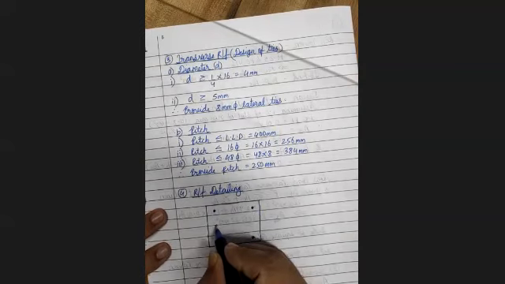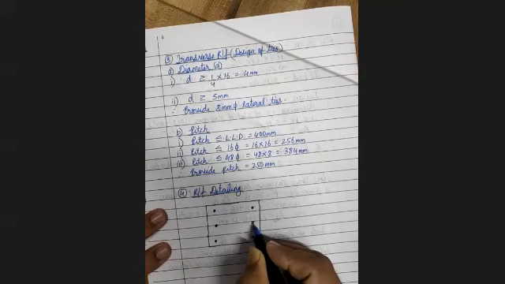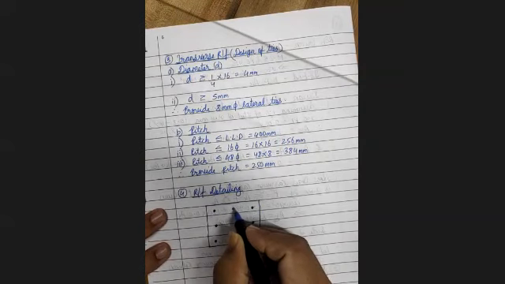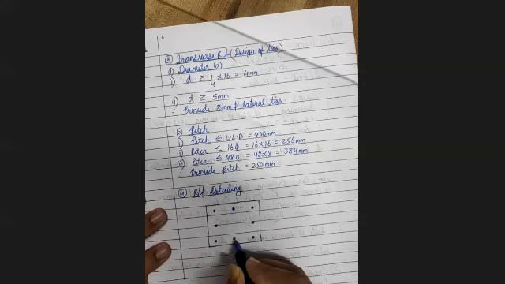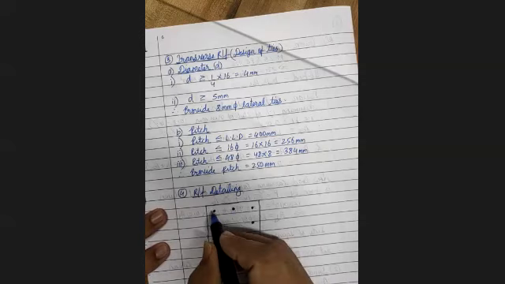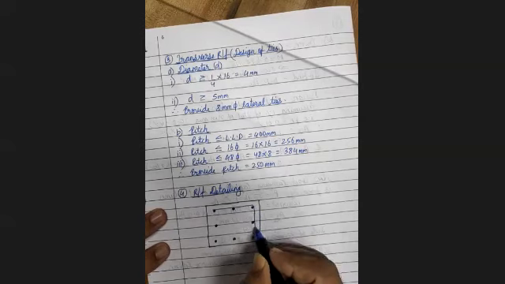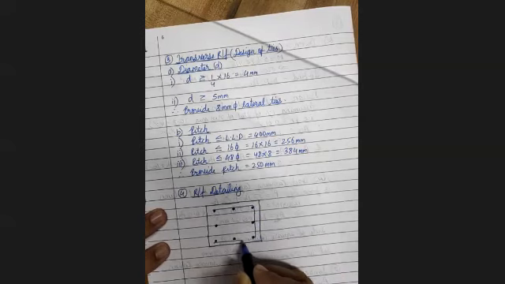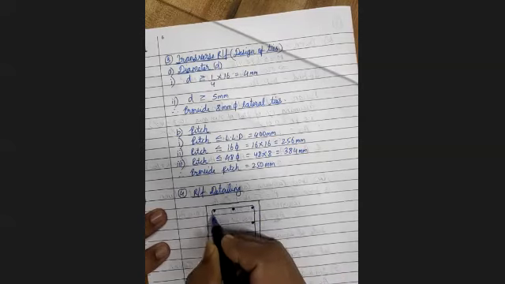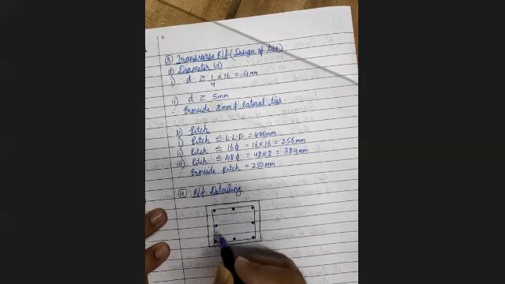Then 5 6 7 8. ठीक है, total 8 bars. And then we will provide the lateral ties. Okay, so these are the lateral ties.